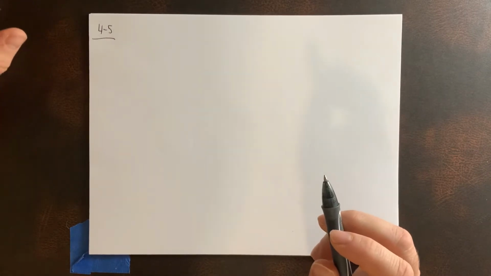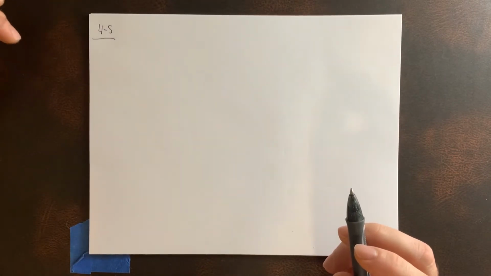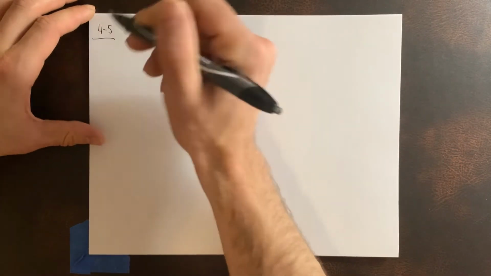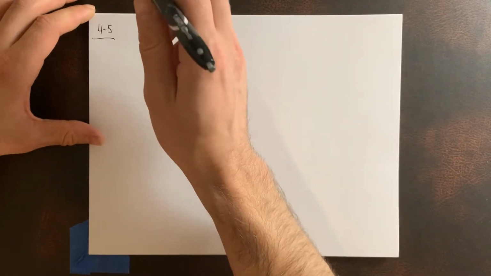In this section, we're going to be solving a series of equations, and what's different about these equations is that the variable we're solving for is going to be an exponent, where that hasn't happened yet in the past. So looking at the homework, we're just going to go through a little sample problem from each one.